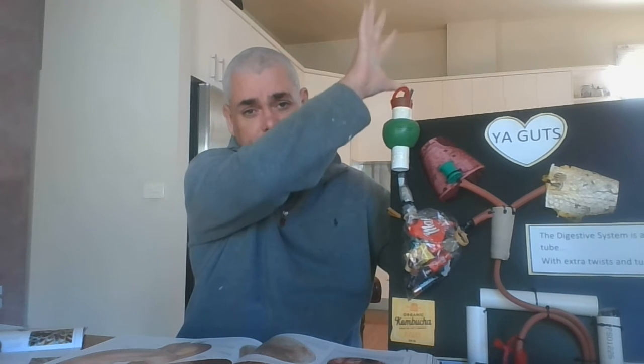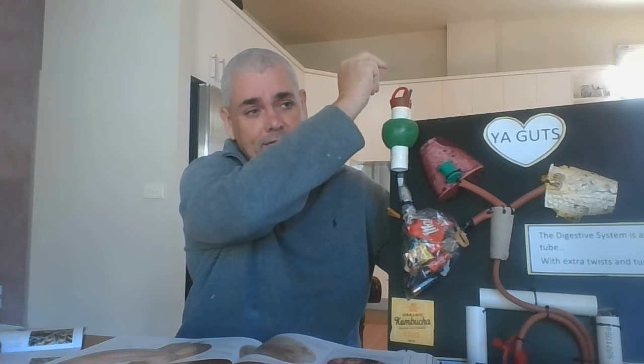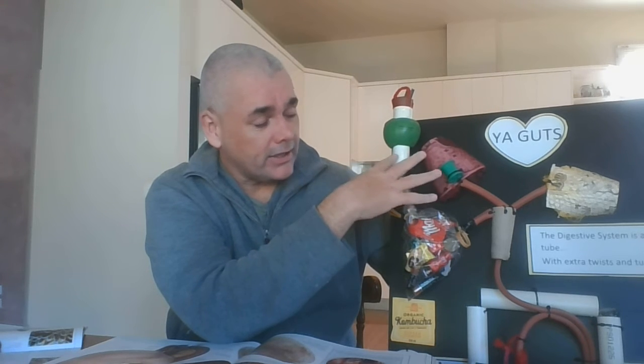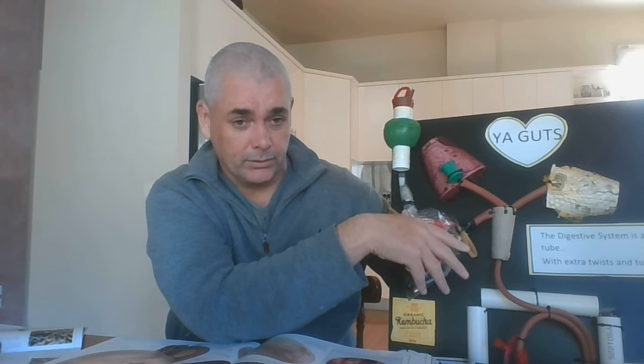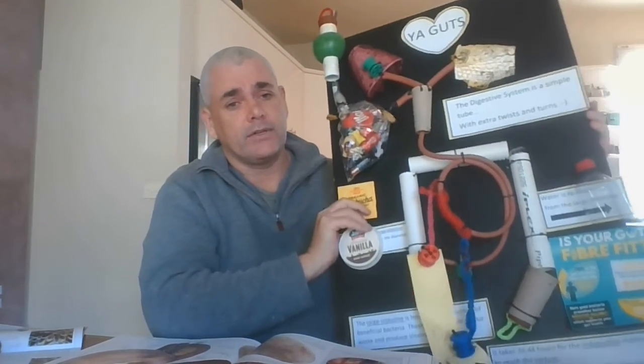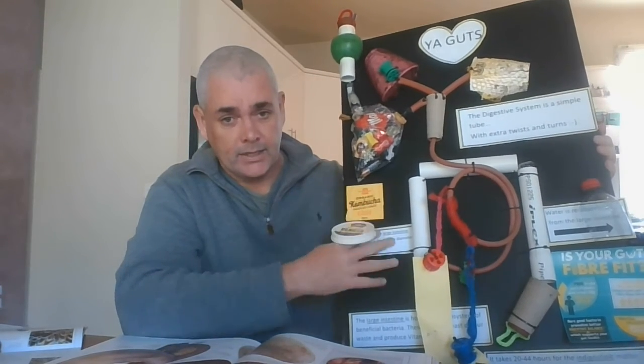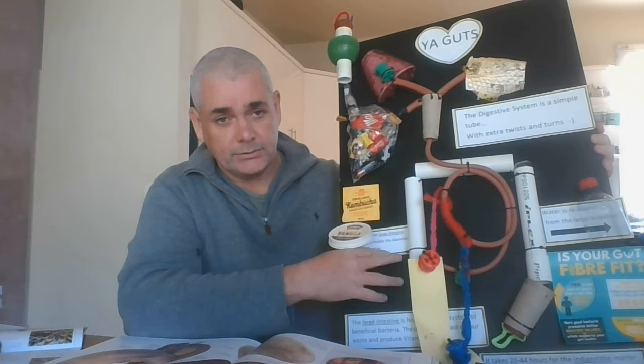So what I've done is I've tried to map out the digestive system beginning up here. I haven't got the mouth and the jaw and the teeth and the saliva glands up here. Maybe I could improve that next time round. But I've got enough here to begin talking about how the digestive system works. And I've got my model. I've got some very simple little cards with bits of information.